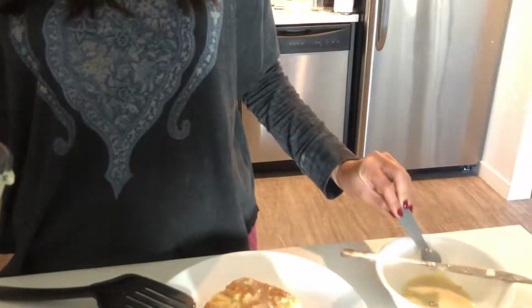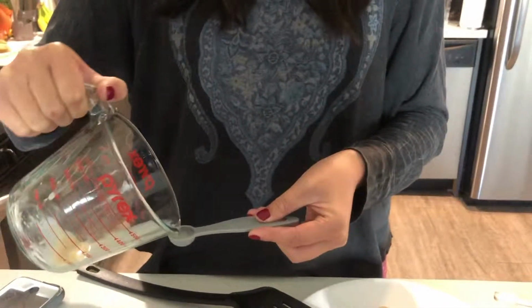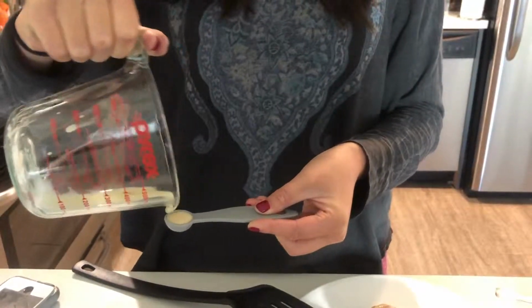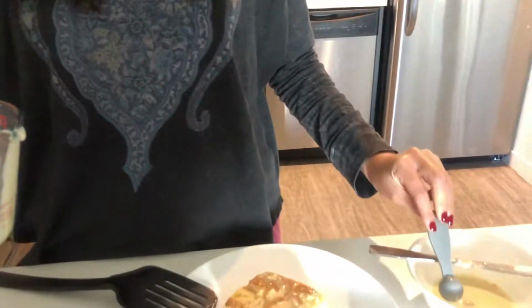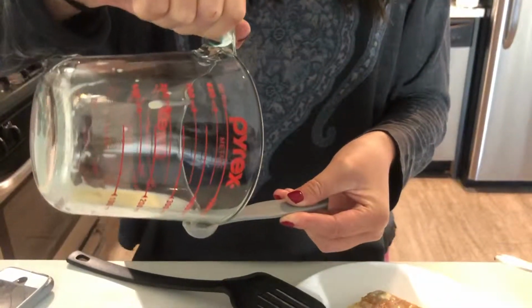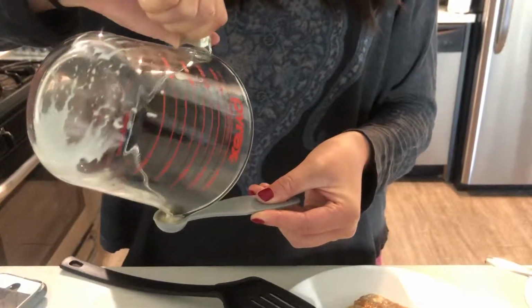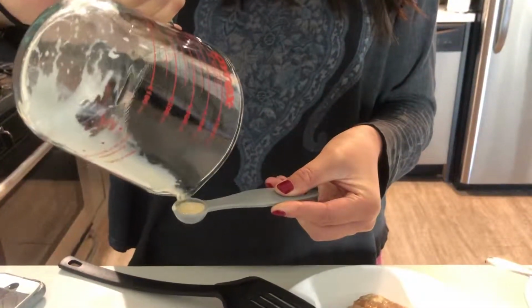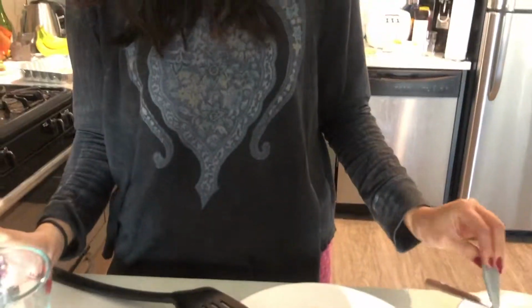Another 1/2 teaspoon. That was 3, right? Four. And 5.